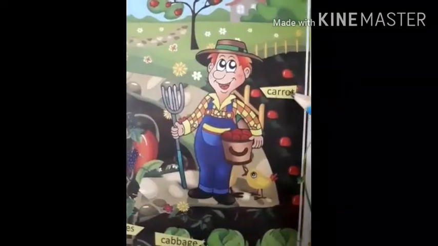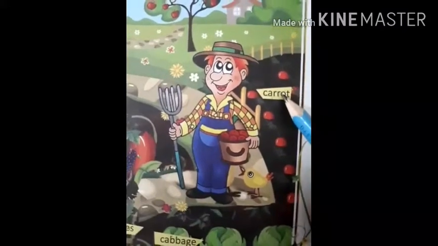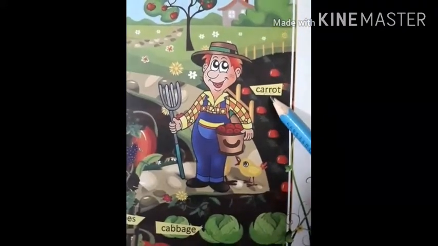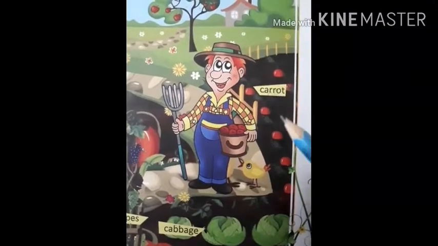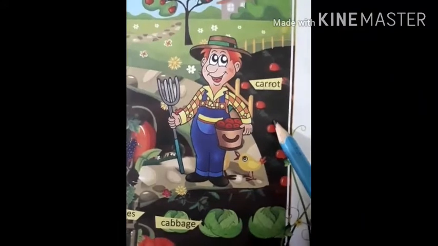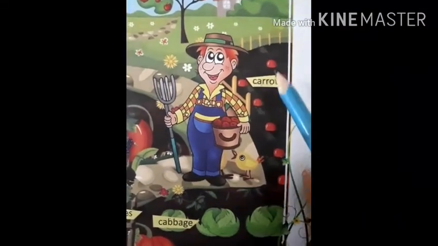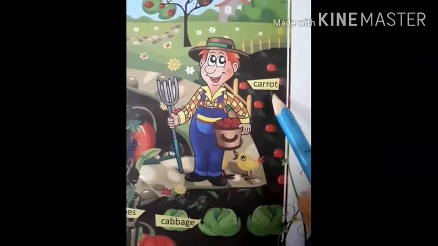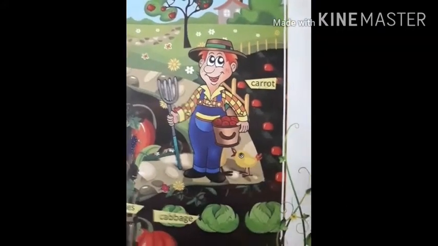Here we have one more vegetable, which is carrot. Do you know where carrot grows? Carrot grows underground. Carrot is a vegetable. Good.